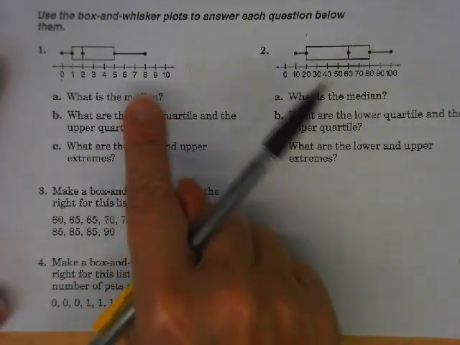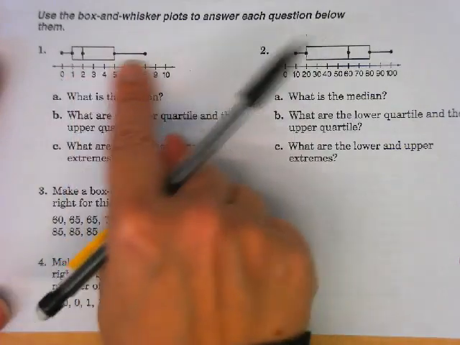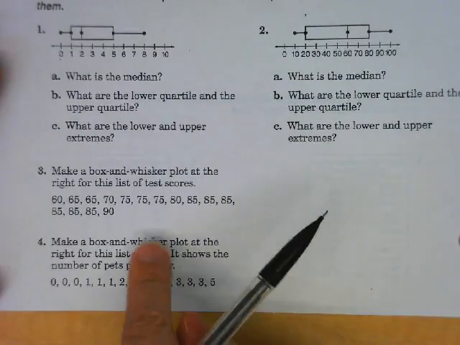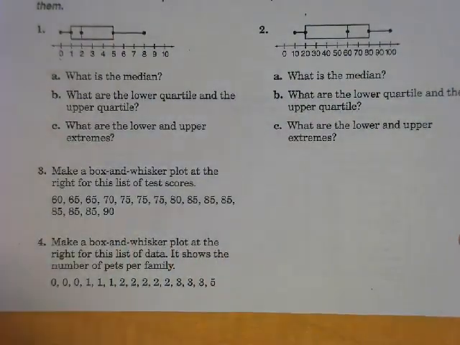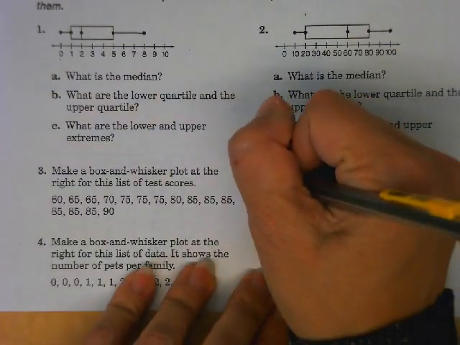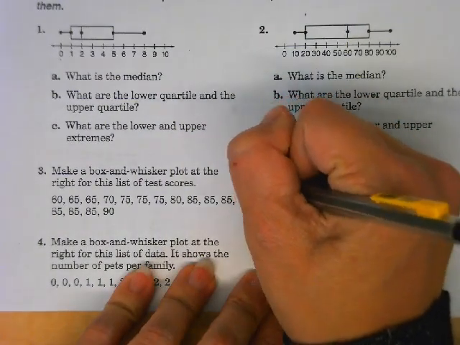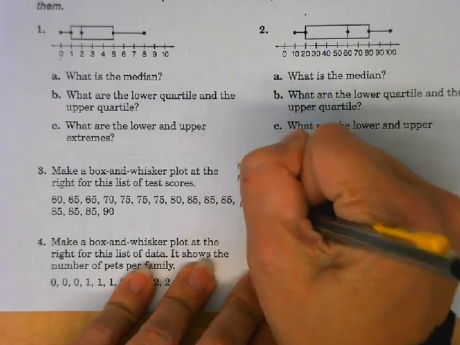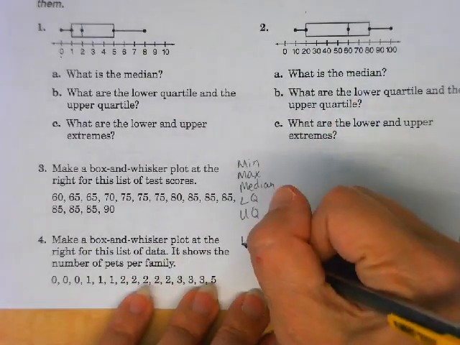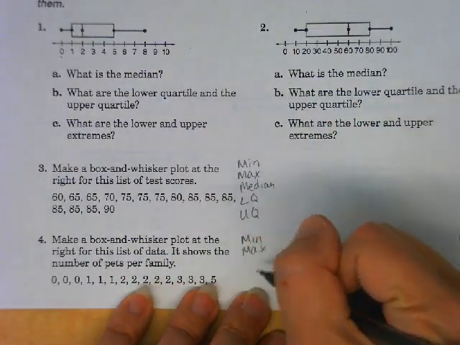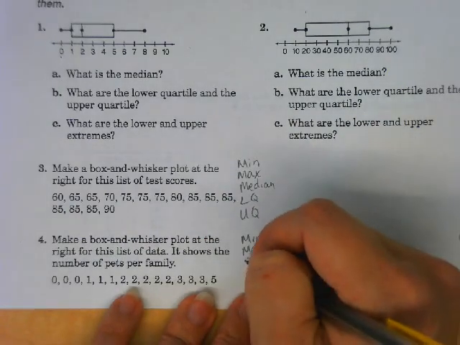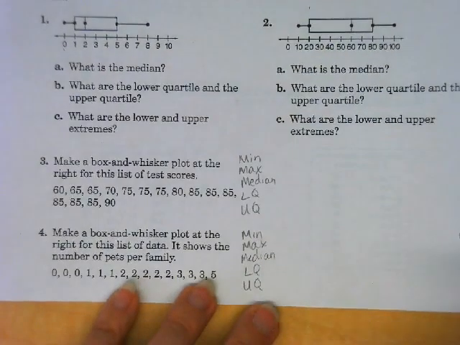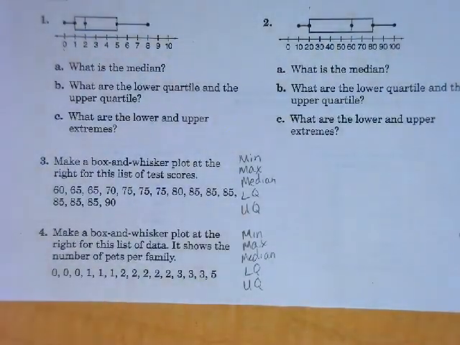Here, you should be done after that. So here, this is practicing reading it. And then here, I want you to draw them. You might need to do this on notebook paper. Okay? And when you draw them, remember you need your minimum, your maximum, your median, your lower quartile, and your upper quartile. Those are the 5 things that you need. And they're already put in order for you, so that is super nice. Sometimes they're not. All right, and then I want you to draw it. All right, and we'll go over it tomorrow.